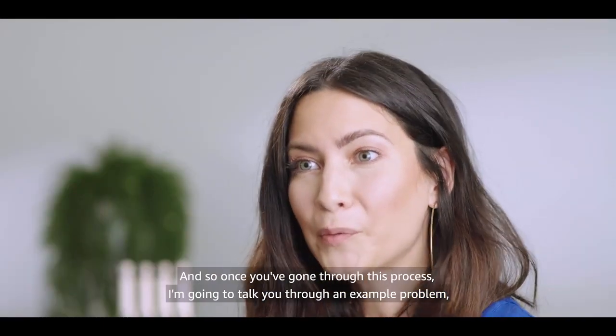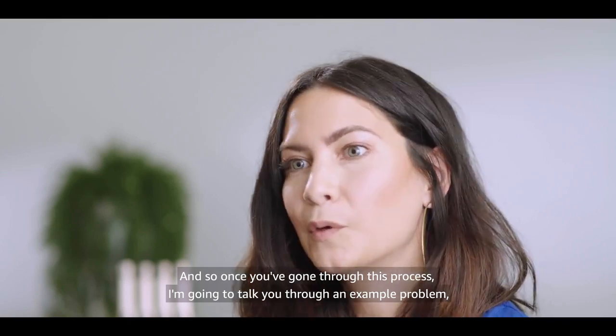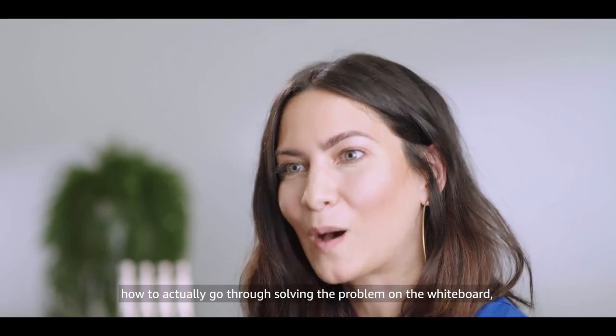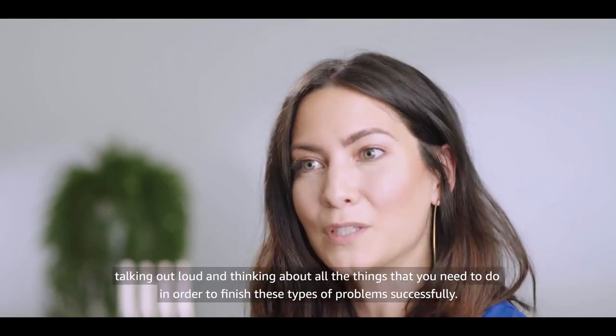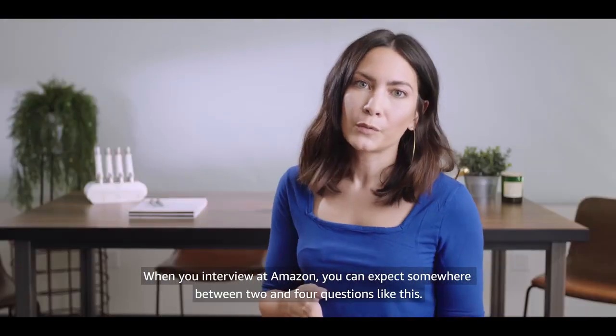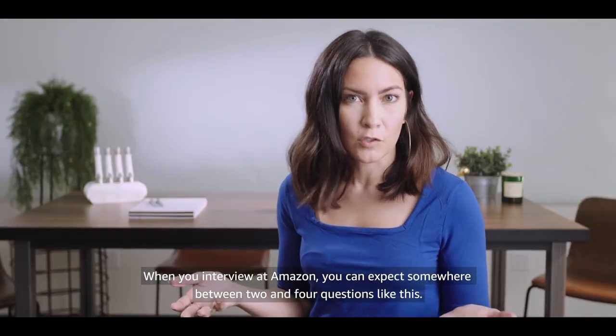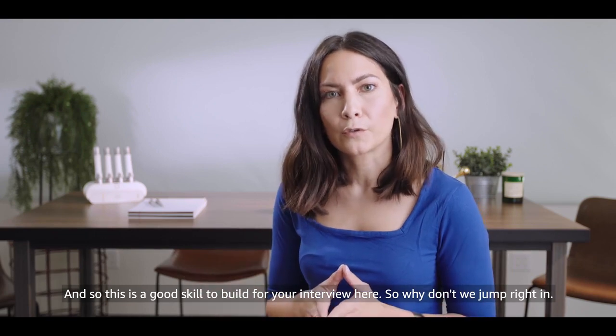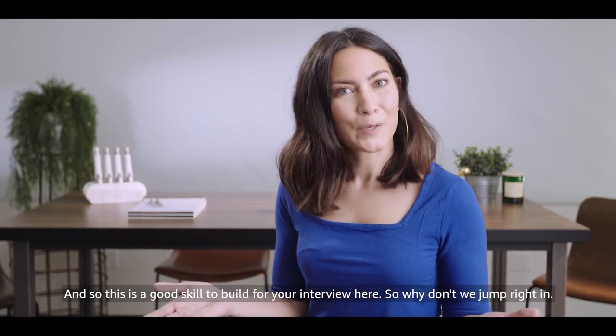And so once you've gone through this process, I'm going to talk you through an example problem of how to actually go through solving the problem on the whiteboard, talking out loud and thinking about all the things that you need to do in order to finish these types of problems successfully. When you interview at Amazon, you can expect somewhere between 2 and 4 questions like this, and so this is a good skill to build for your interview here. So why don't we jump right in?